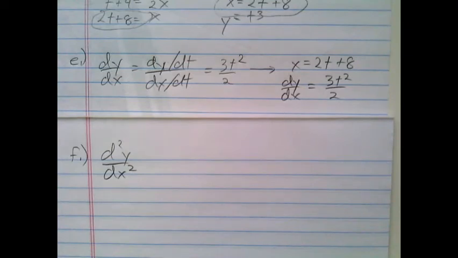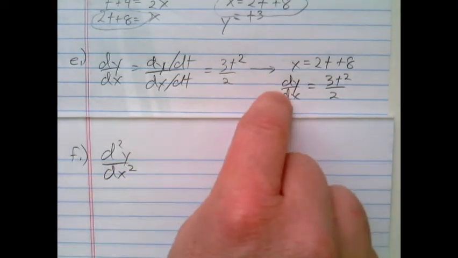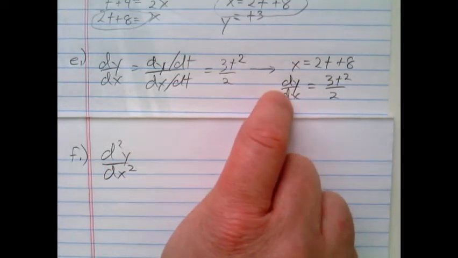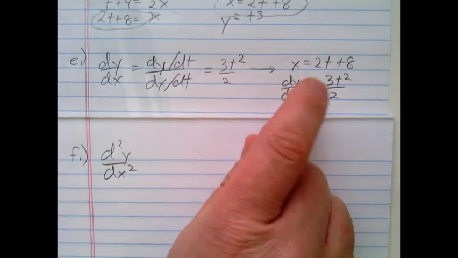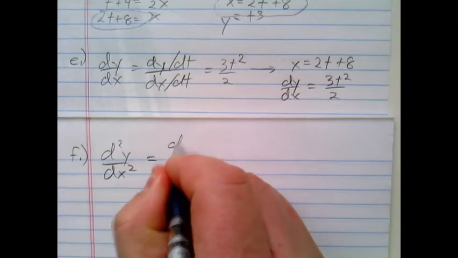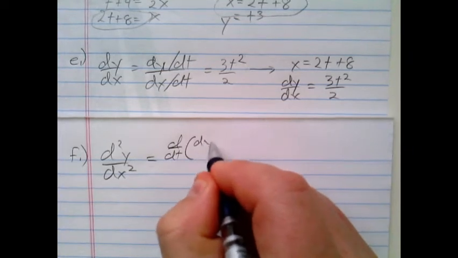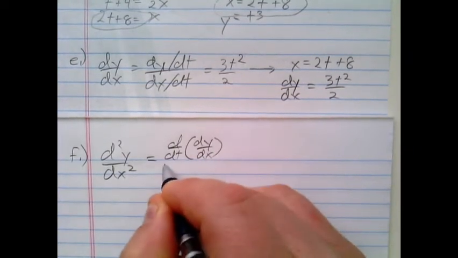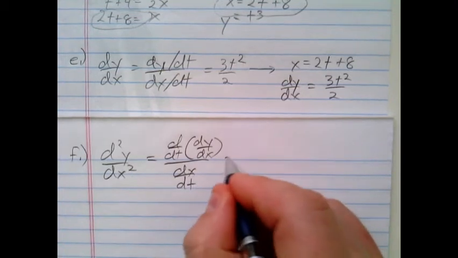If I want to take the second derivative, I have to take the derivative of the first derivative, and in the first derivative it's dy/dx that is playing the role of the y equation. So that means I have to take the derivative with respect to t of dy/dx and divide that by the derivative of x with respect to t.